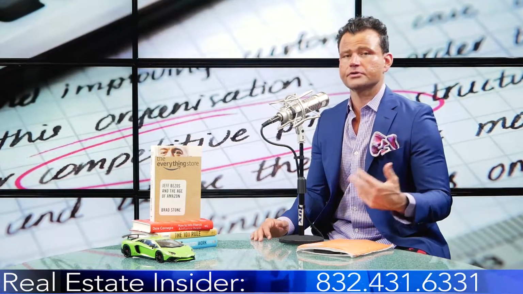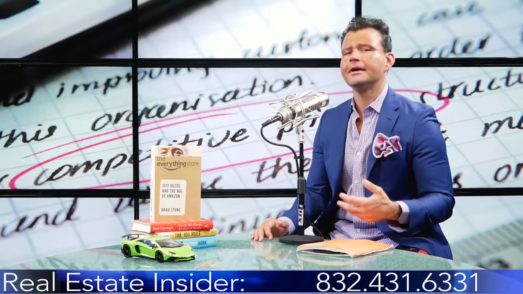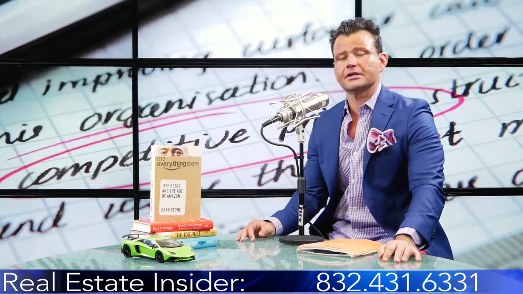And there's no penalty or restriction. You can refinance it anytime. You can sell the house anytime. The deed and the title stay in your name. So for me, it does make a lot of sense for a lot of people.